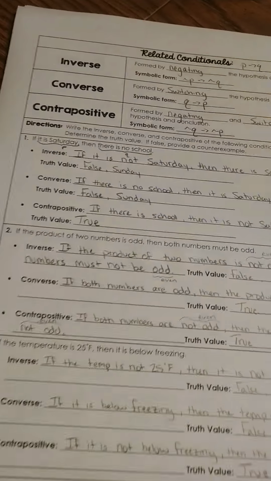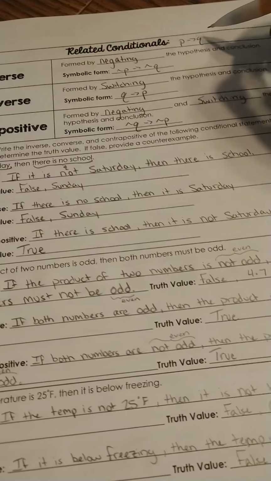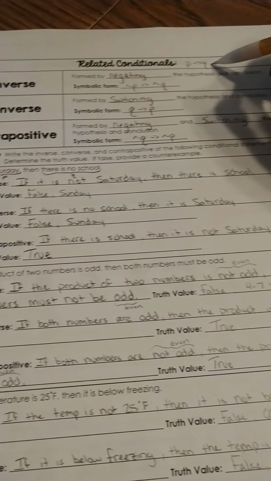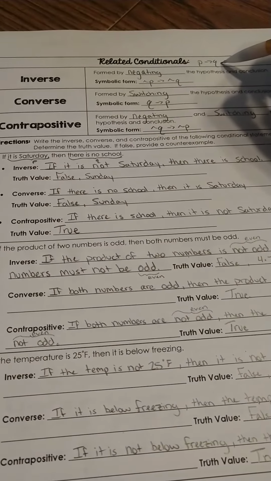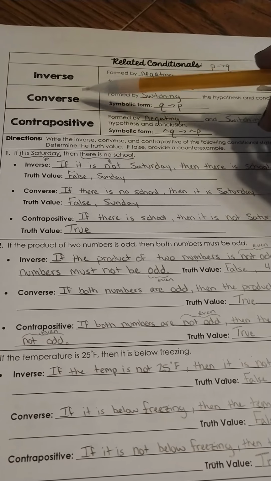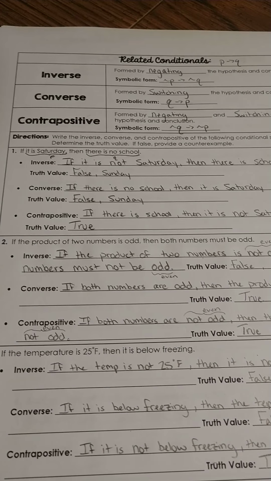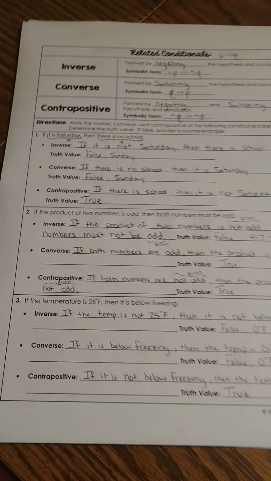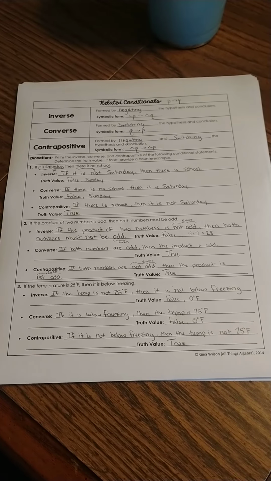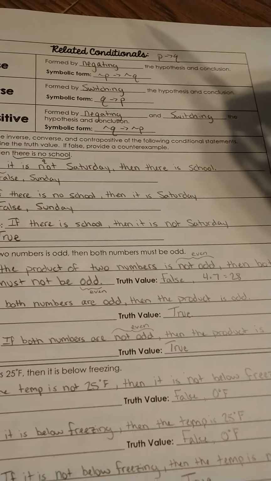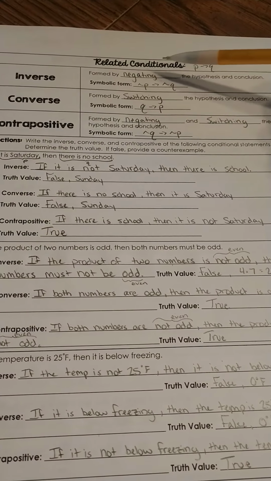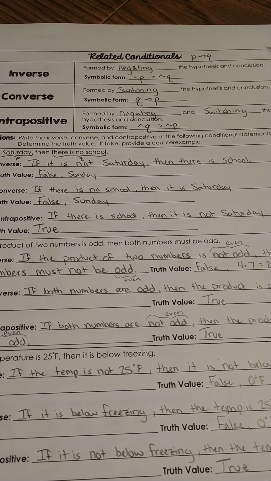Those were all conditionals. Your if-thens were conditionals. So your conditional is going to be if P, then Q. You have related conditionals. Related conditionals are inverse, converse, and contrapositive. Do you remember when I said when we started these lessons that you're going to be doing a lot of writing? Sorry about that. So your inverse is formed by negating the hypothesis and conclusion.